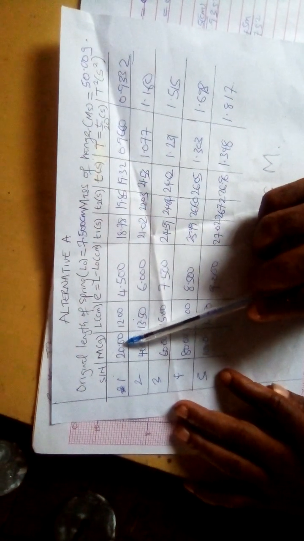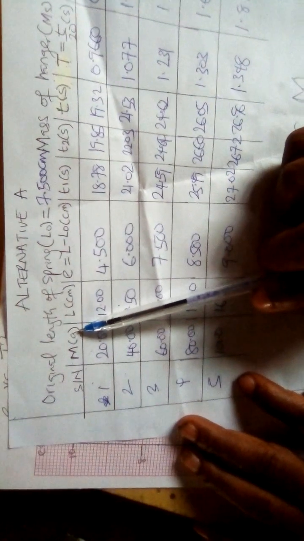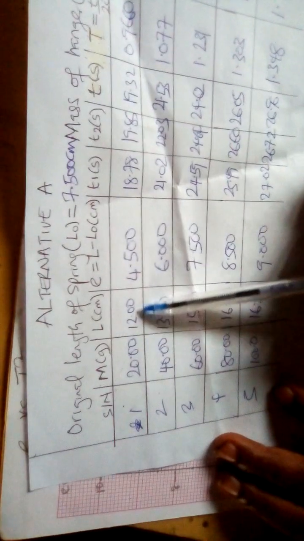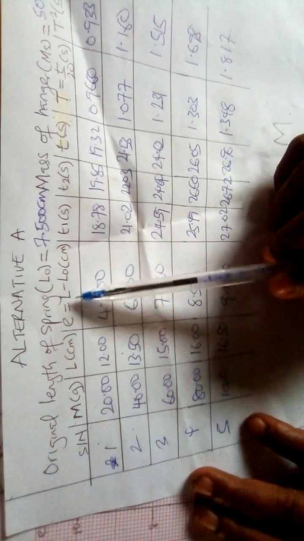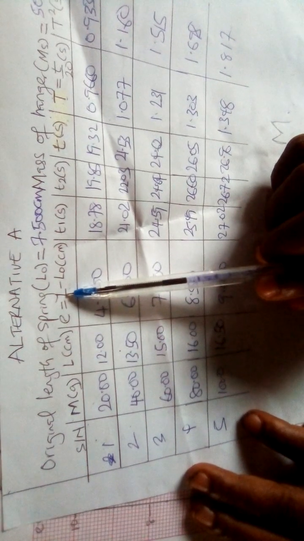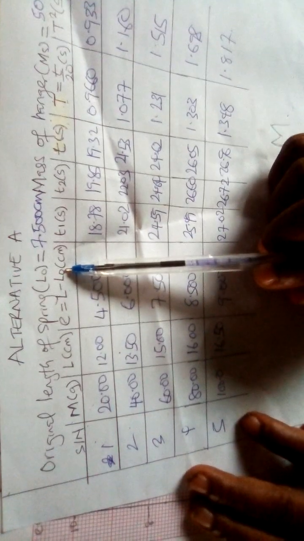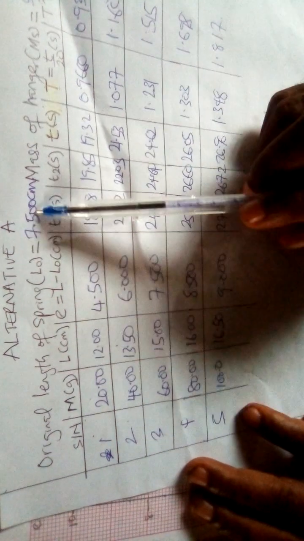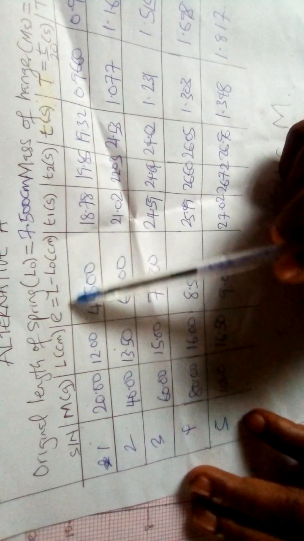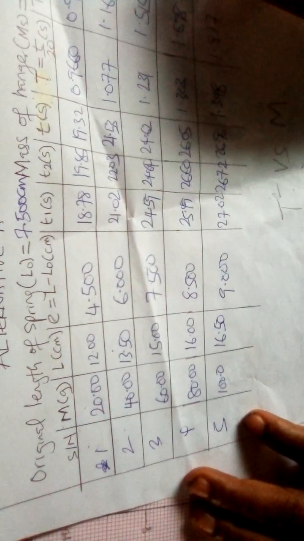If we go to the result on the table, the first mass hung on the hanger is 20 grams. M stands for mass, the unit is grams. The length we got after hanging the mass of 20 grams was 12.0 cm. Then the extension was obtained. The extension is the length L minus the original length L0. That is 12 minus 7.5, which gives us 4.500 cm.